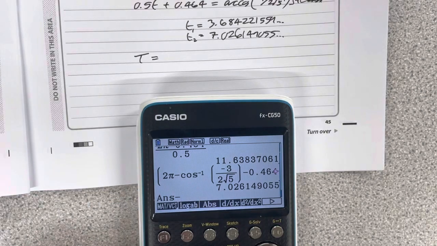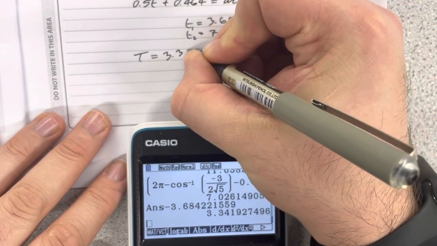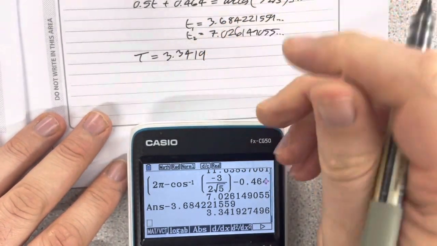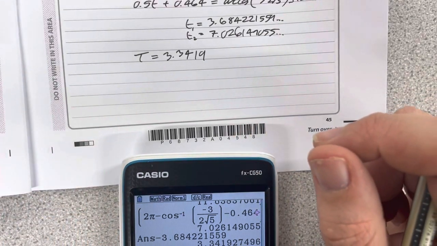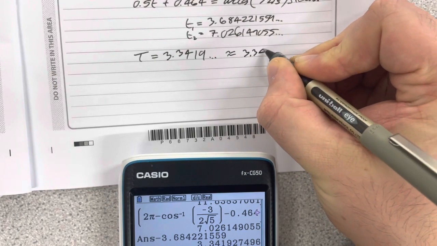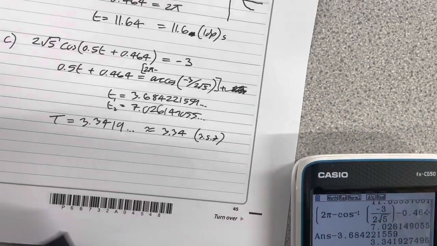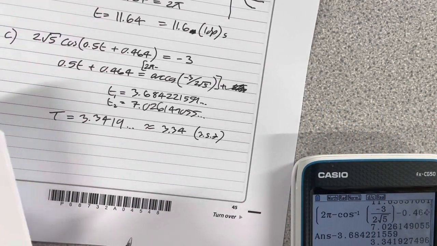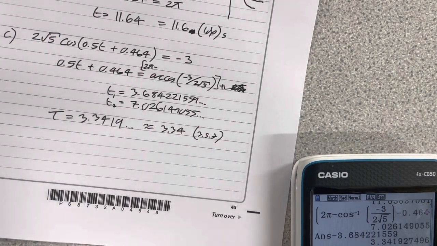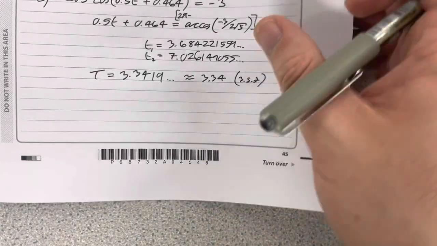So I'm just going to subtract 3.68422155.9 gives me 3.3419 to 3 sig fig. So 3.34 to 3 significant figures. Should probably be checking these answers as I go, because it's very easy to make an error on these questions. 3.34, yes, good. All right, and finally part D.